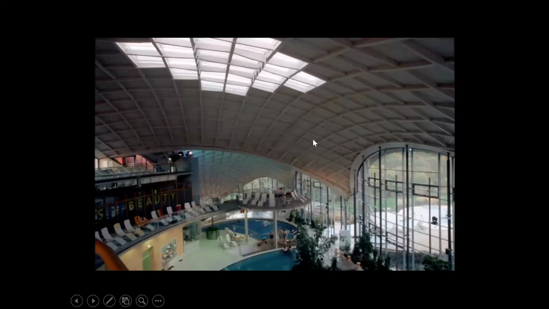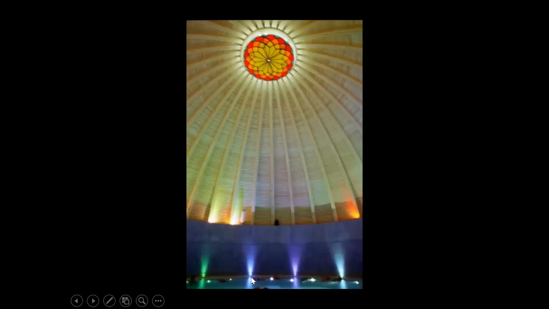And so here you can see the timber elements that curve and create the flow, the smooth flowing forms of the shells, covering a swimming pool complex in Germany. And here, covering another swimming pool, is that ribbed shell structure.